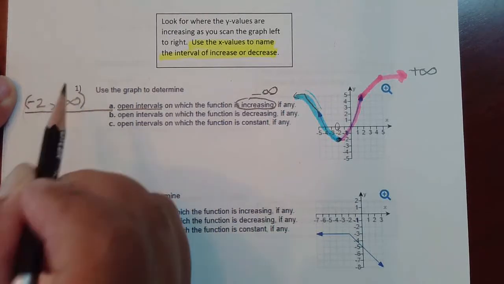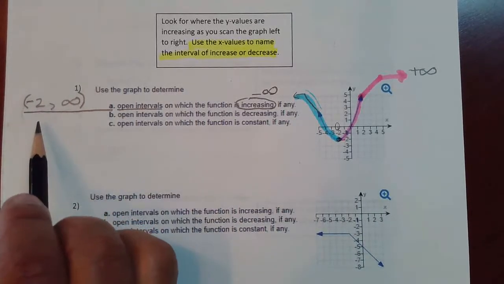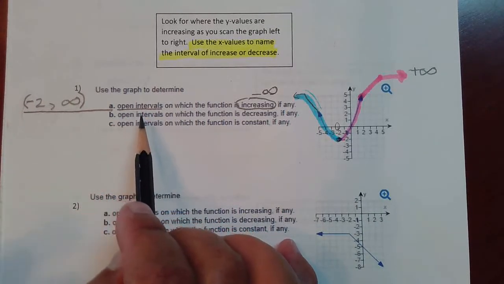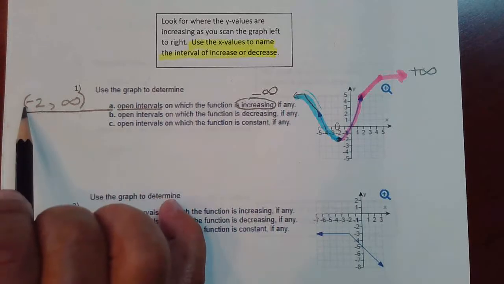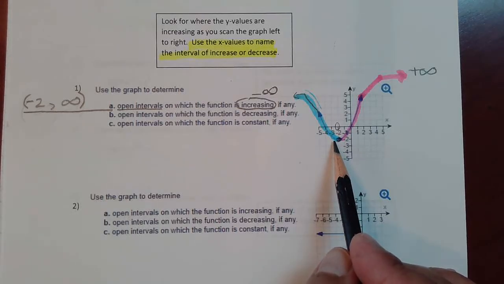And again, with respect to the symbols that I am encasing these numbers with, and that's a big reason why they say name the open intervals, I have to mention -2 because that's where the increase starts. But at that point, what do you call it? Does -2 belong to the decreasing portion or increasing? It belongs to both.